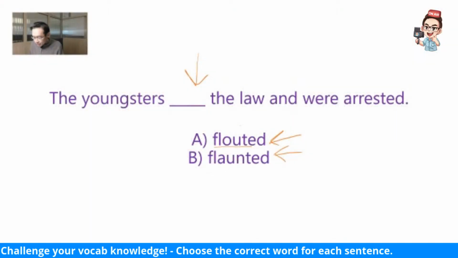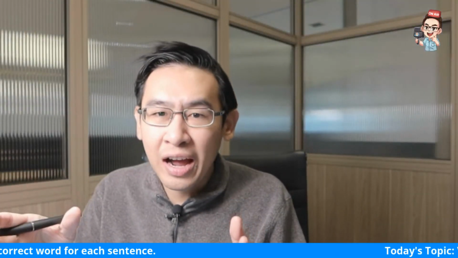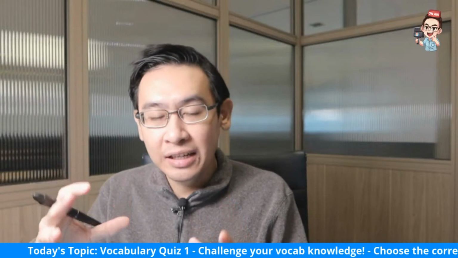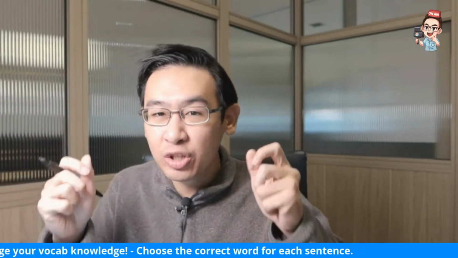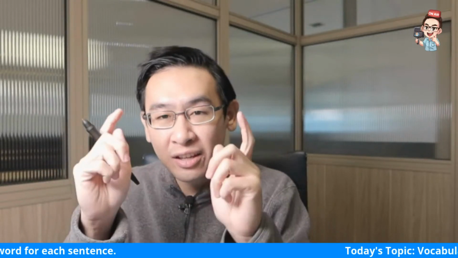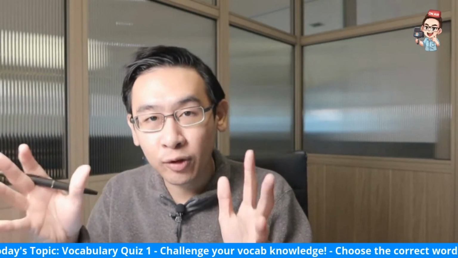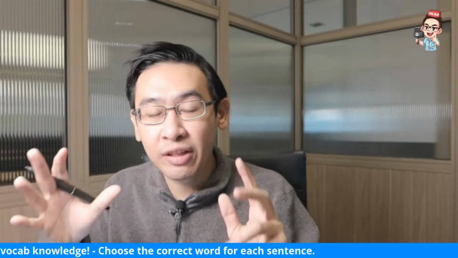What about flaunted? Flaunted comes from flaunt. If you flaunt, it means you try to show something deliberately. Maybe you have a nice handbag, and it's very beautiful and expensive, and you want everyone to know that you have a nice handbag. What do you do? You take a picture and you post it on Instagram, on Facebook, right? And you show it to everyone. That's called flaunting. So if you flaunt, it means you want to show something so obviously so that everyone sees that thing.